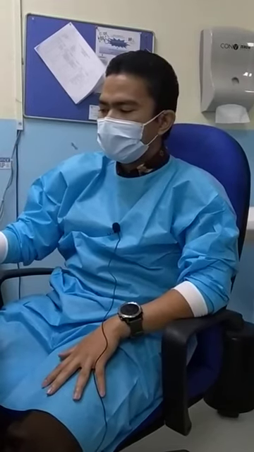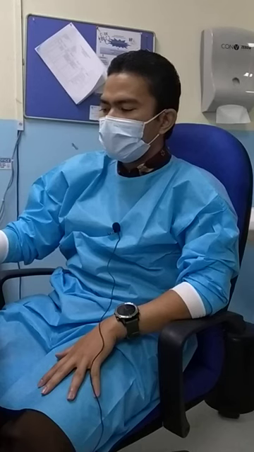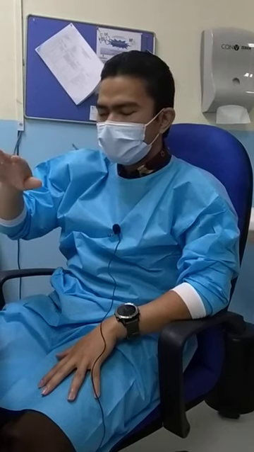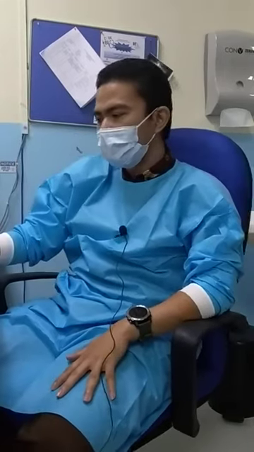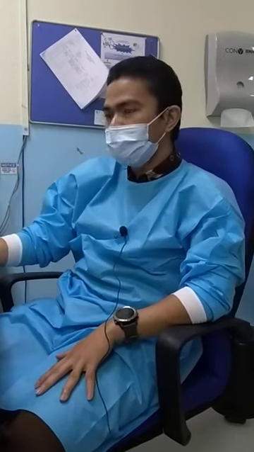Other than that, the work of the individual, such as carpenters, plumbers and also painters, who use a lot of wrist extension movement. Like painters, when they paint the wall, they keep repeating the movement of the wrist extension. The same goes for carpenters, when using the hammer, and also plumbers.